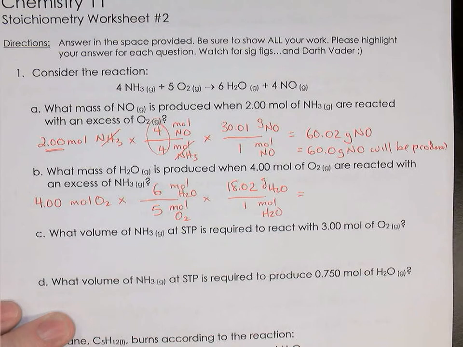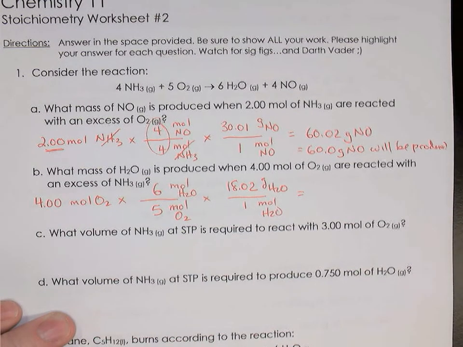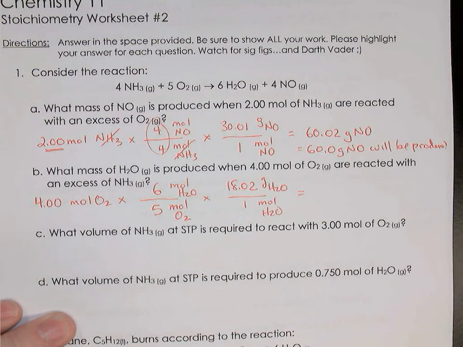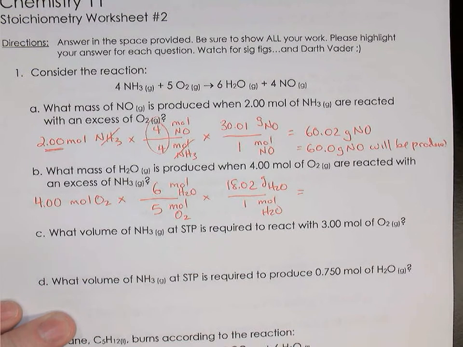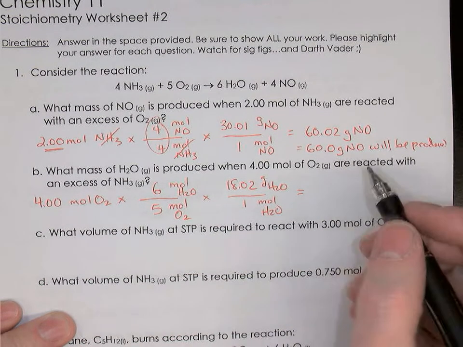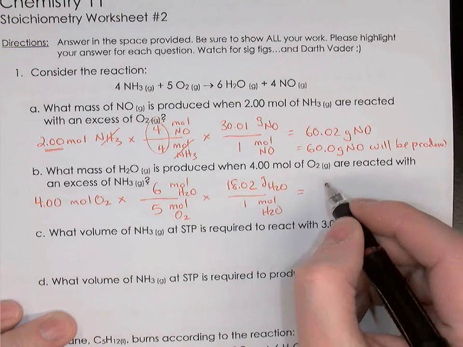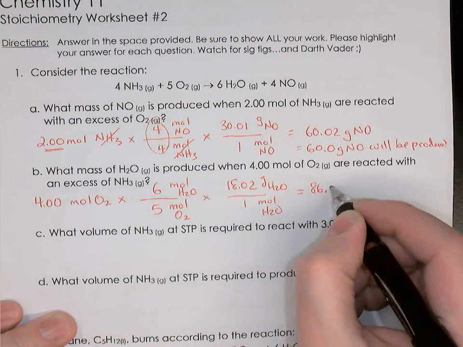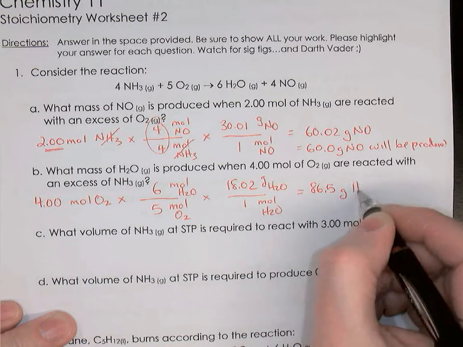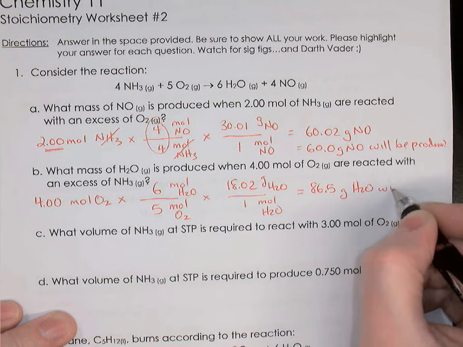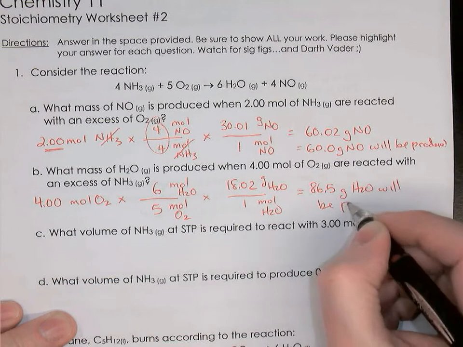Grabbing a calculator, we see we should keep 3 digits in our answer. So 4 times 6 divided by 5 times 18.02 gives me, my calculator says 86.496. So I'm going to write 86.5 grams of water will be produced.